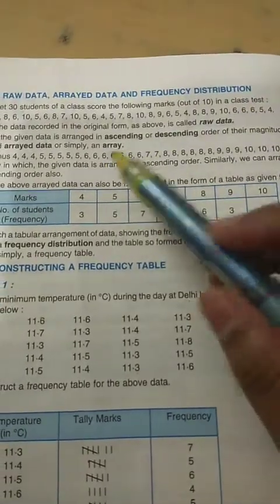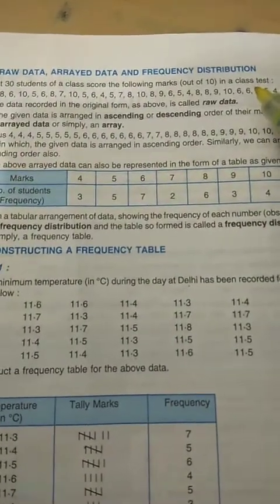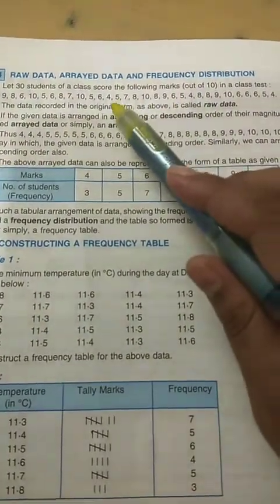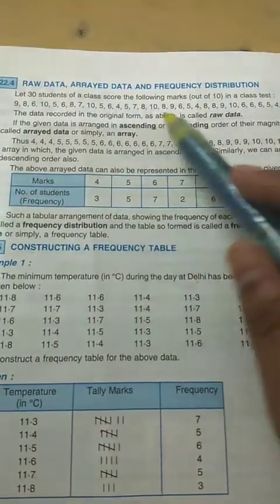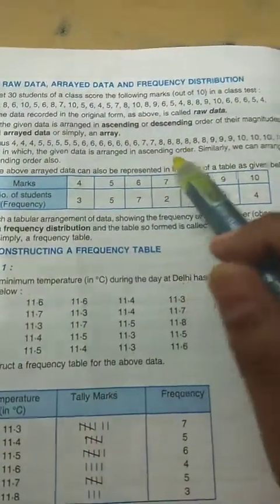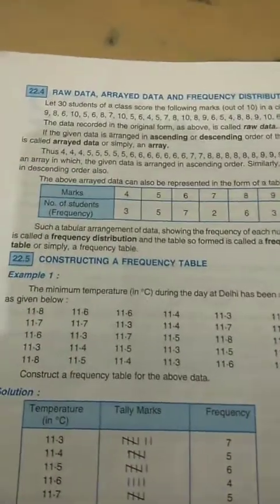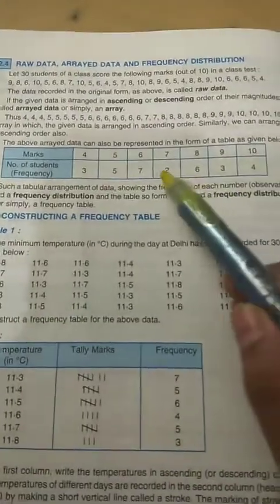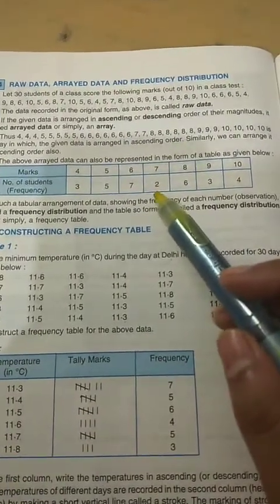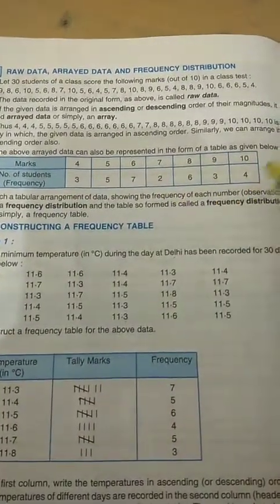Now what is arrayed data? When this data is arranged in either ascending or descending order, this is called arrayed data. Now for example, if you take the information which is given, marks of 30 students, and arrange it in ascending order, you will get it this way. You can also arrange in descending order, but usually we arrange in ascending order. Now the next thing is, you can see this chart which is given. This is arrayed data, also represented in the form of a table. So this way they have represented it in table form.